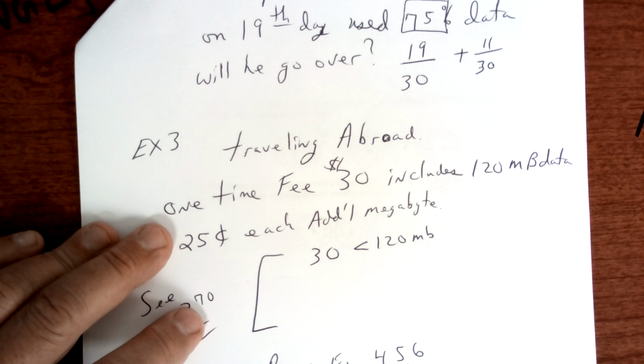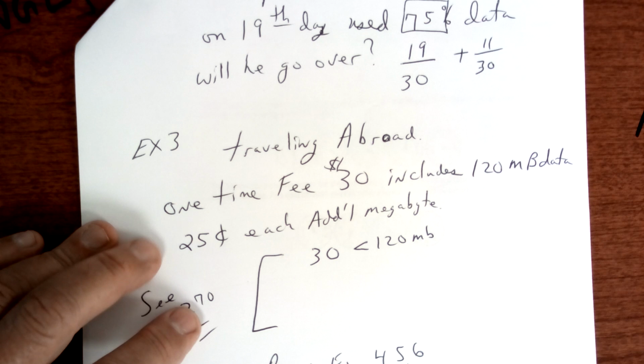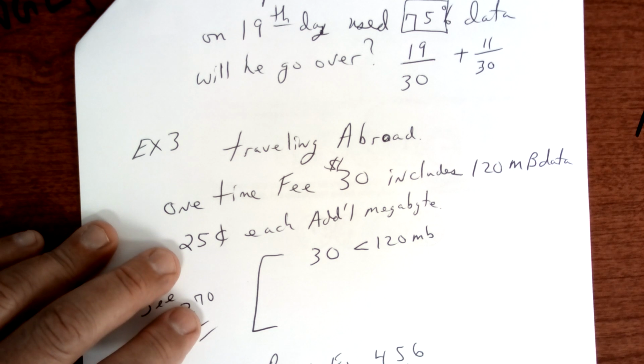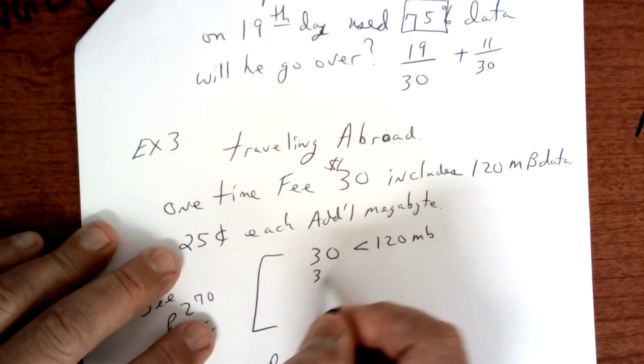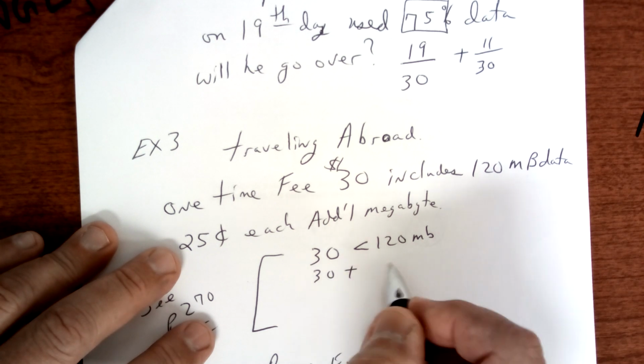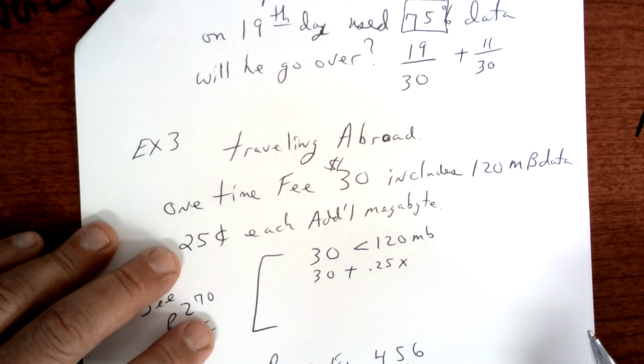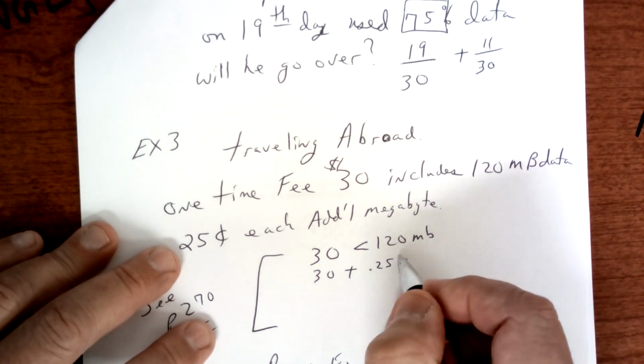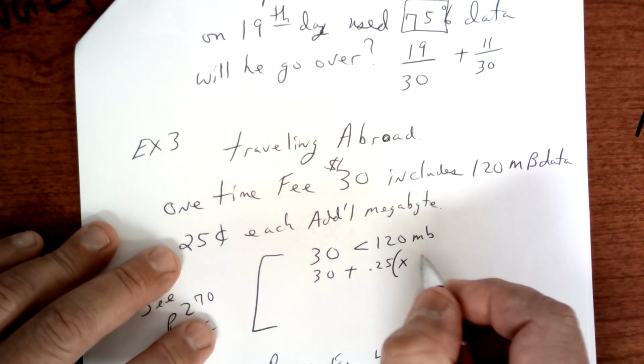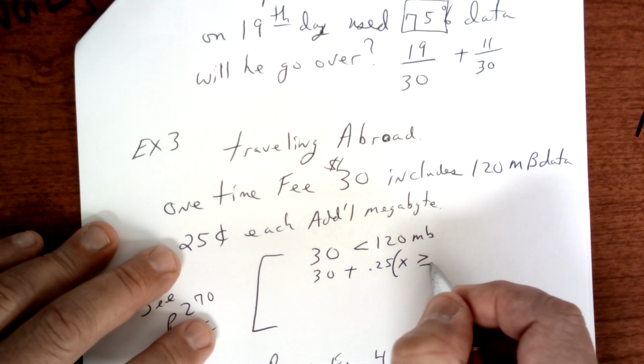They have a one-time fee includes 120 and 25 cents for each additional megabyte. So when they go over that, it's going to be $30 plus 0.25 times however many megabytes they go over. So it's going to be X is greater than or equal to 120.